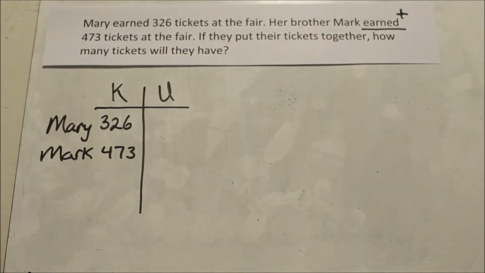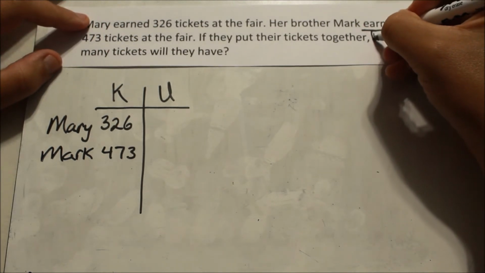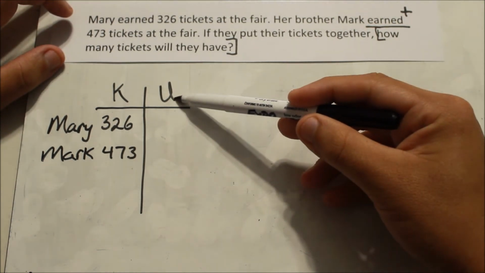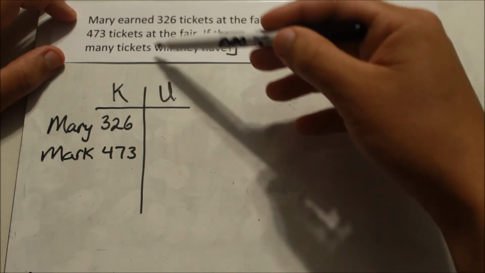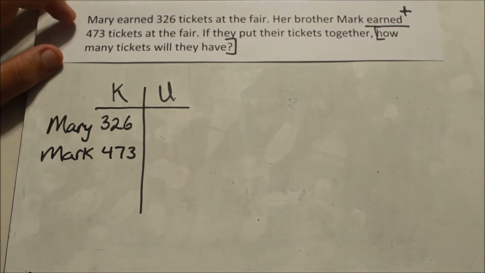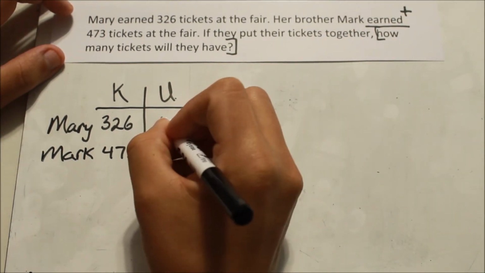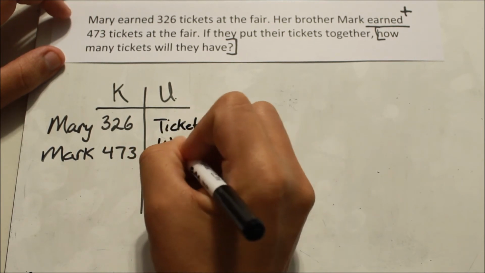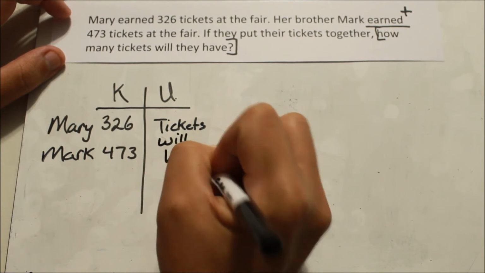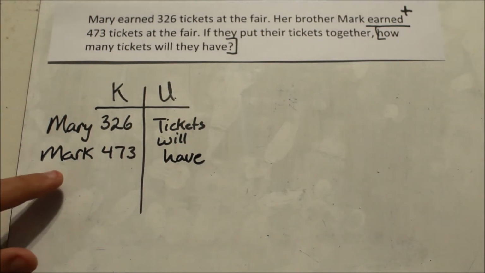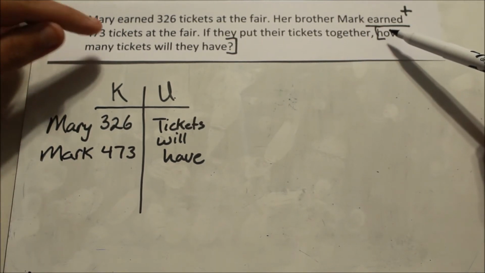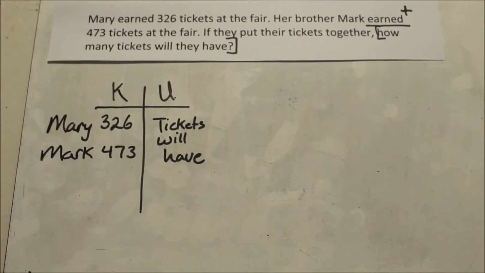addition. If we look at the question right here, what are we missing? What do we not know? We don't know how many tickets will they have. So we can chunk it like our caveman talk and say our tickets will have. Now our equation, we know we're going to be adding because Mark earned them, and we're looking for how many tickets they have. It doesn't say together, but we're looking to see how many they have all together.